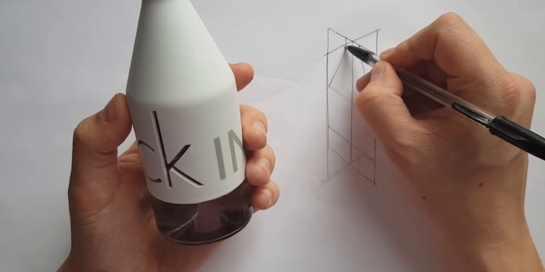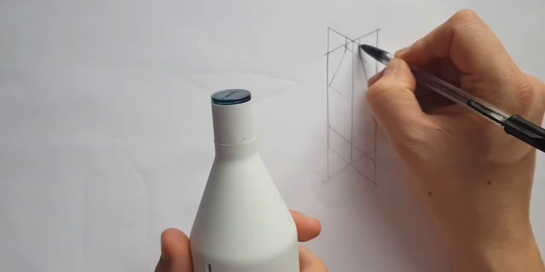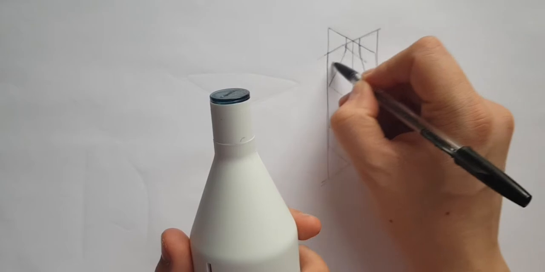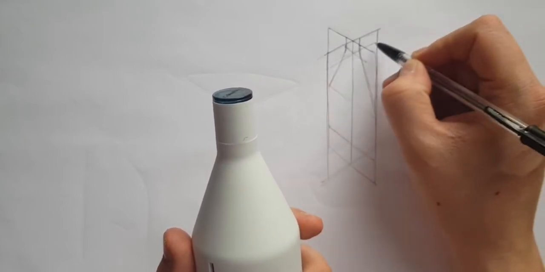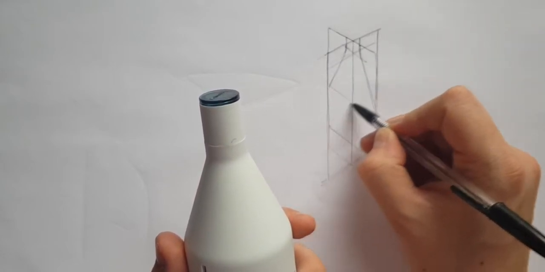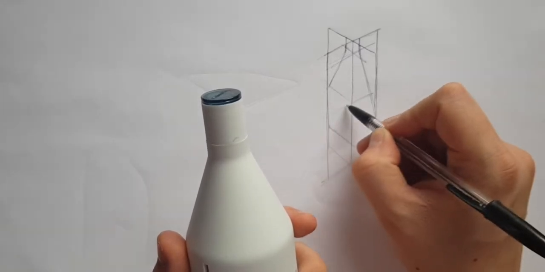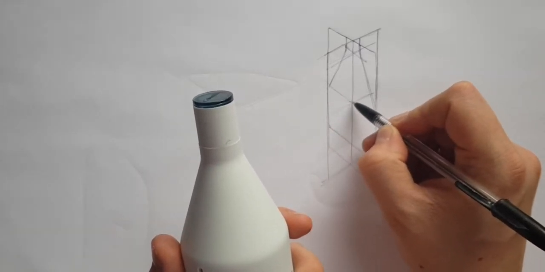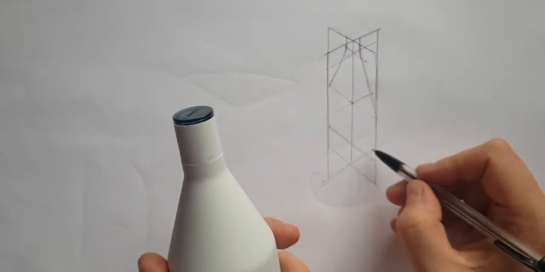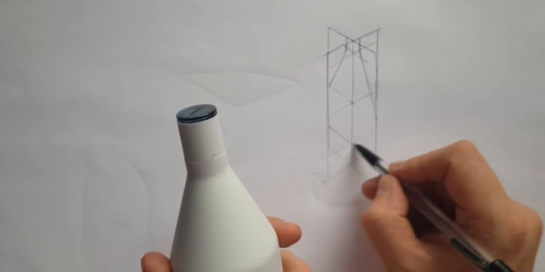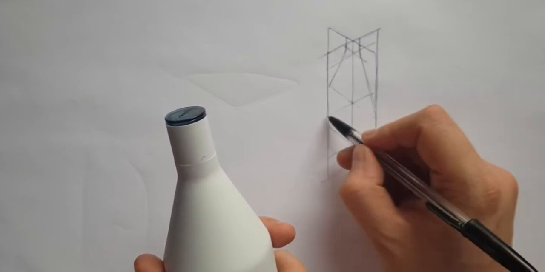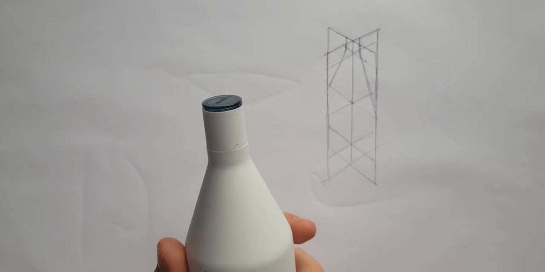What you'll do then is find where the rest of the reference lines cross that center line. Make it so it's a cross point where it crosses the center line for all those important features. Like that.